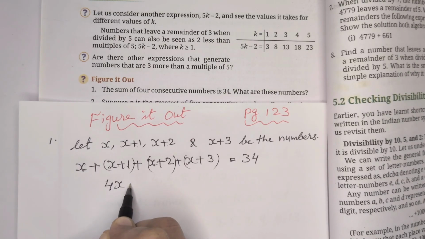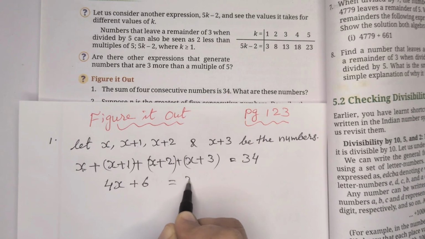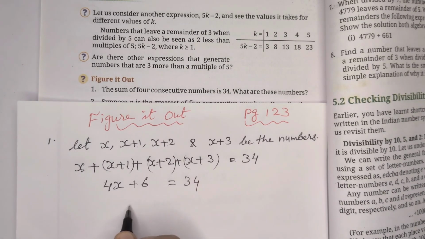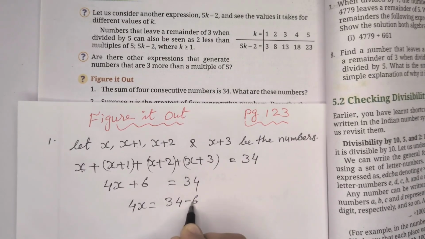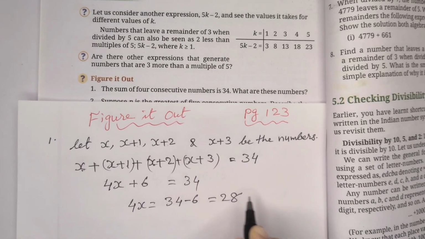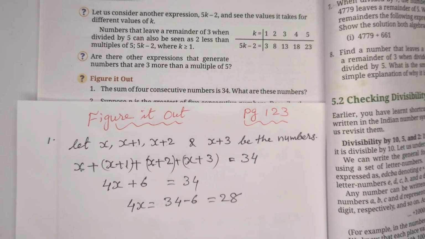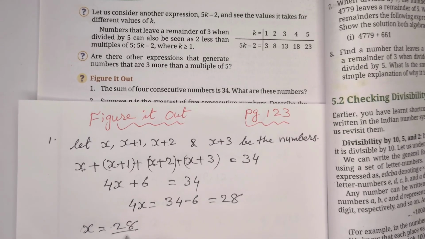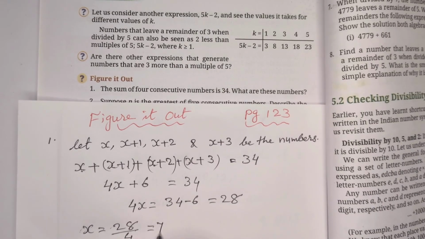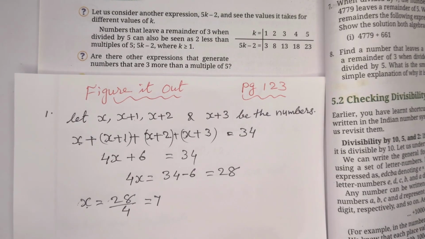So 4x plus 6 is equal to 34. Then 4x is equal to 34 minus 6, which is equal to 28. Now we got 4x is equal to 28. Then x is equal to 28 divided by 4, which is 7.